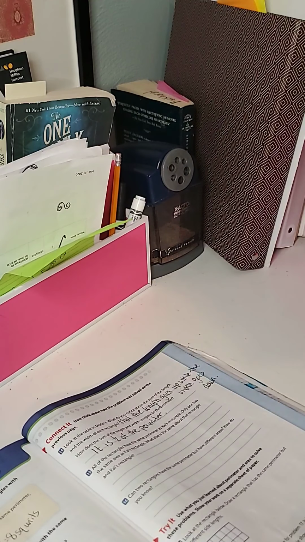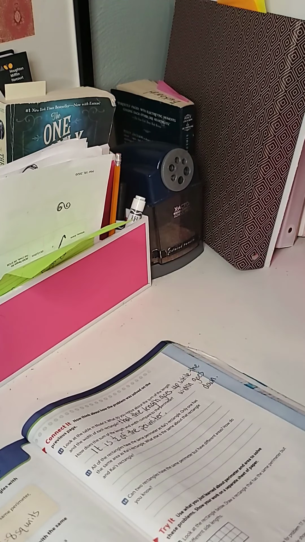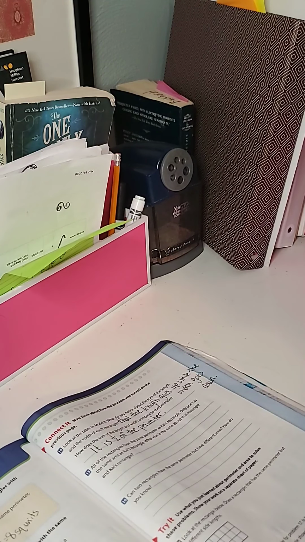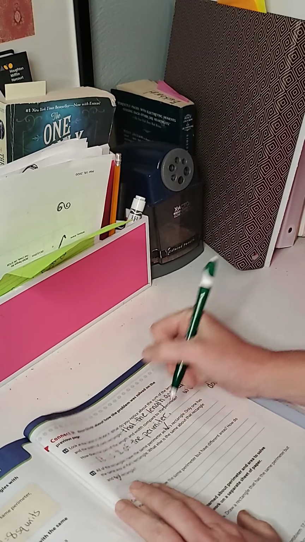Okie doke. 15. All of the rectangles have the same perimeter as Valentina's rectangle. Only one has the same area as Valentina's rectangle. What else is the same about that rectangle and Valentina's rectangle? Let's look here.